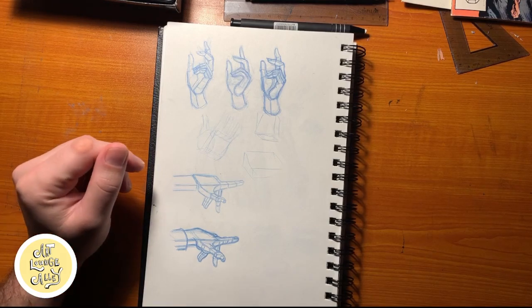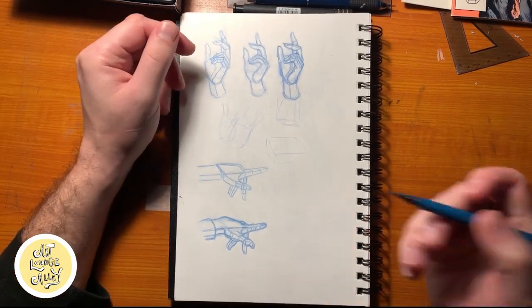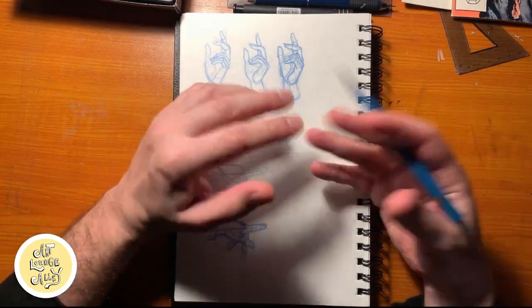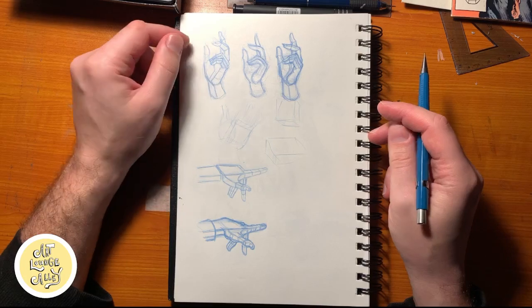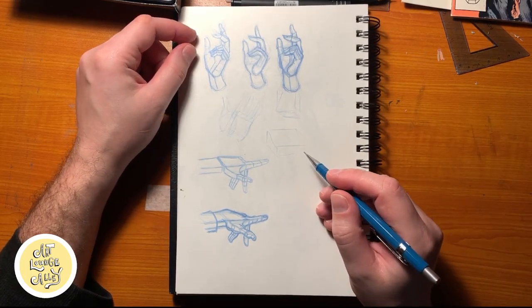The approach you're going to have with this is going to be similar to doing a figure or pretty much any part of the body or an entire drawing. I'm going to say this approach will really benefit you.